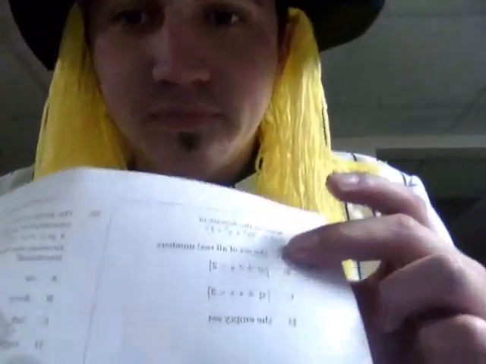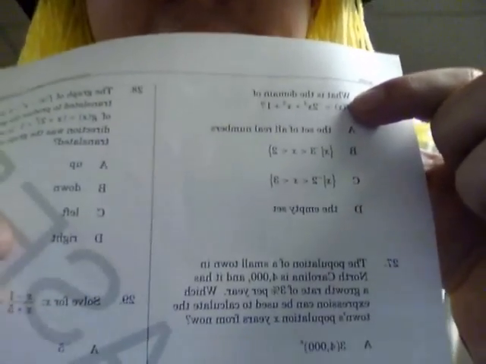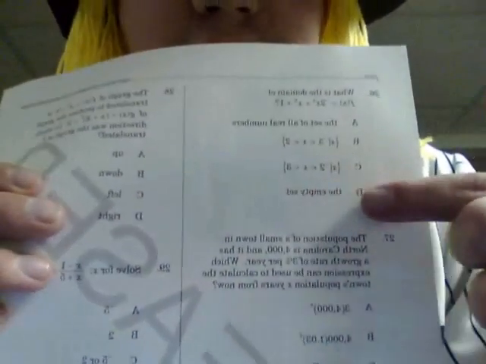Okay, the domain of a problem. When we're talking about domain, we're talking about the x values all the way across. When I'm talking about the range, up and down. So I will take this problem and put it in the calculator, in y equals. And then I'm going to look at where it goes across the x. Is it only between negative 2 and 3? Is it only between negative 3 and 2? Is it all real numbers? Does it keep going all the way across? Or is it nothing, the empty set?